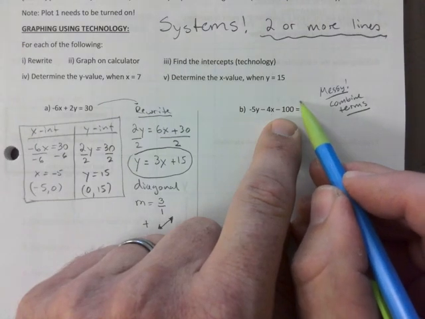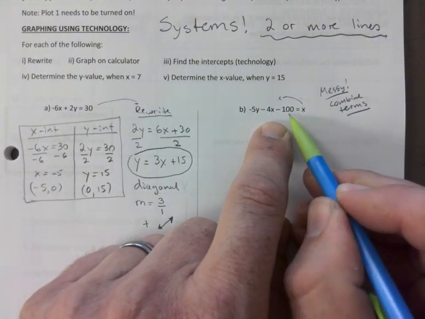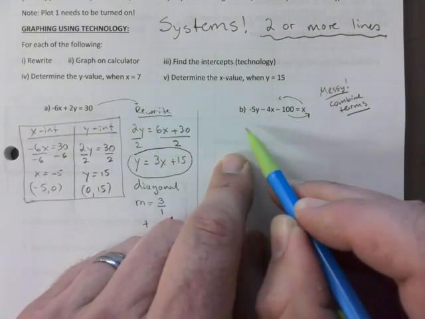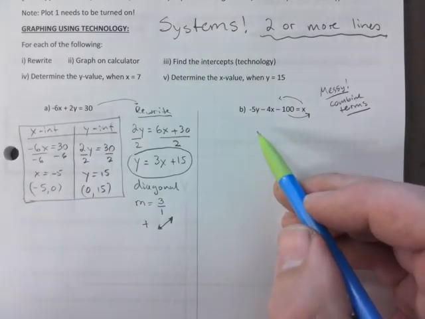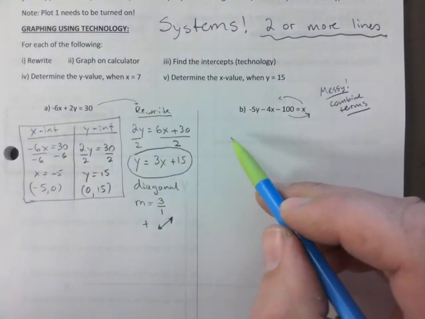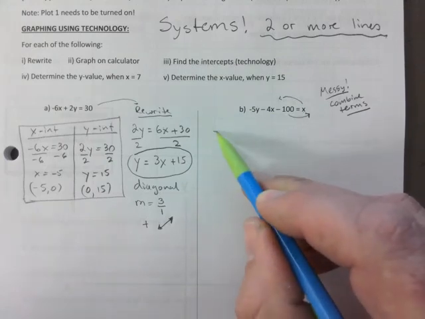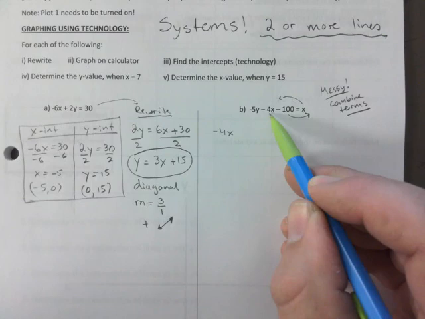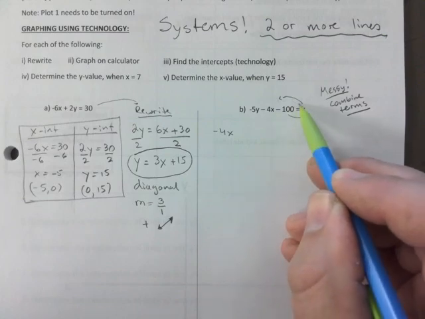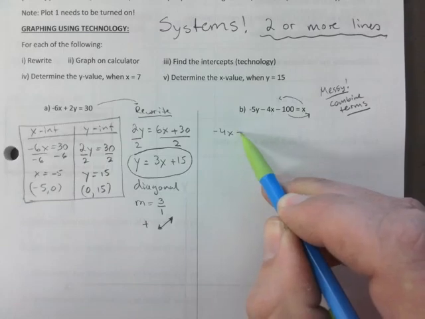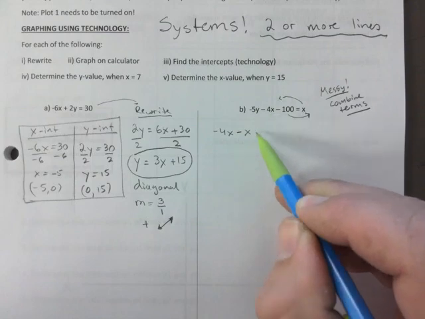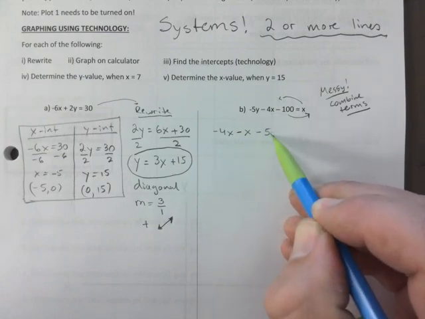I'm going to bring this X over, and I'm going to bring the negative 100 over to that side. And convention has it that we first do the x's. So negative 4x is already there. What happens to this x when it comes over? It will turn negative, right? And the 5 is already on that side, so I keep it negative 5.